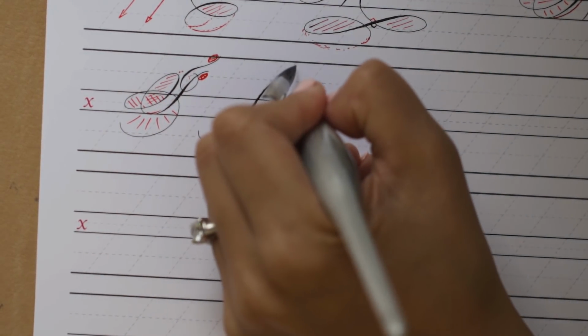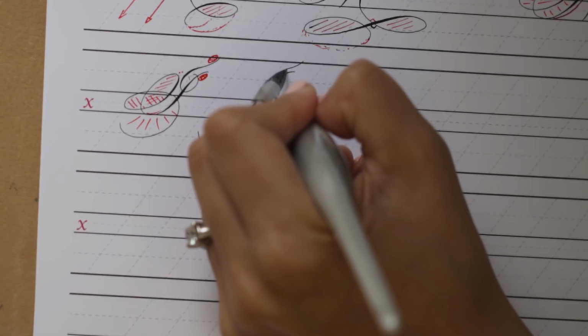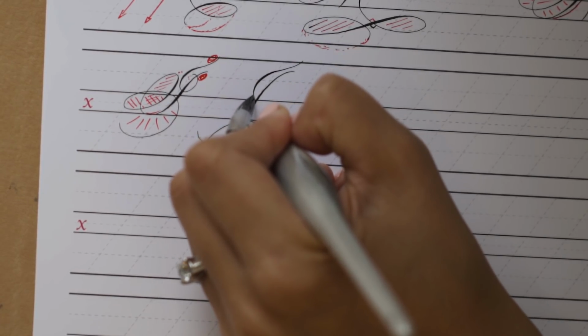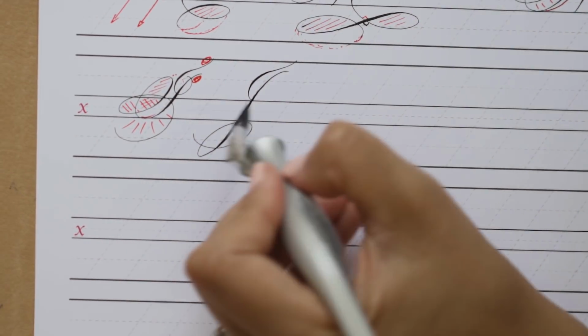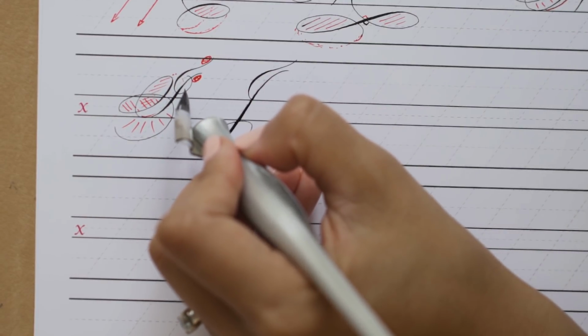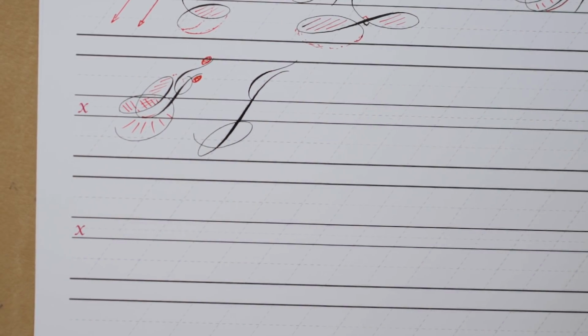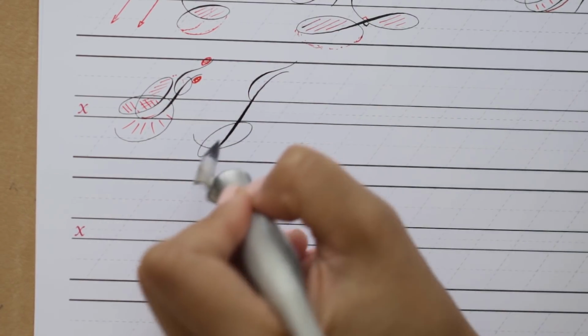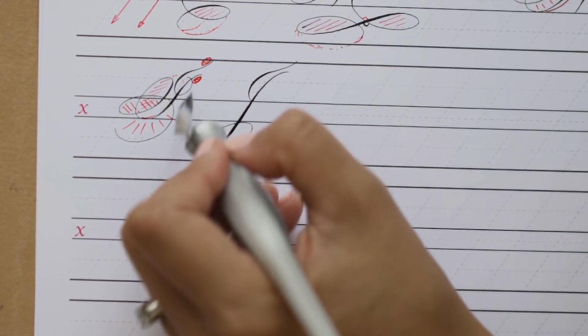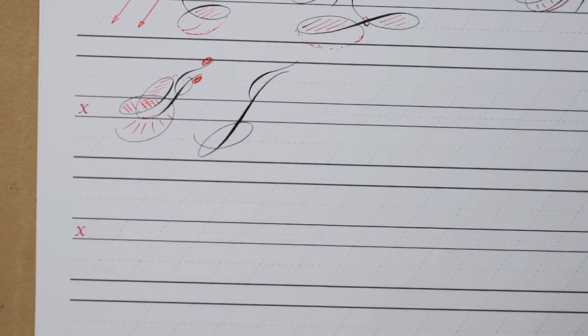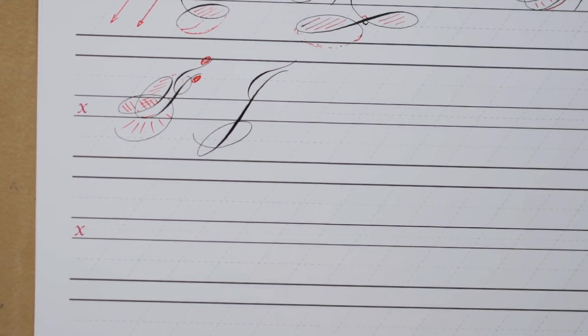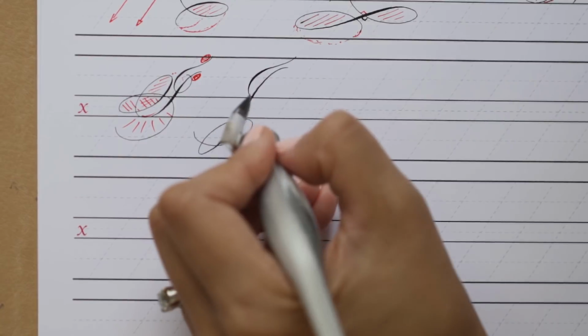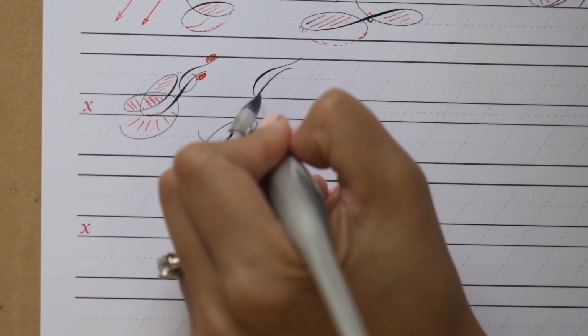Okay, and then I'm going to finish off this letter. So here we can finish it like this, like we did with the I. But what I've come to realize with the J is that because it's such a long letter and there's a flourish down here, I like to add a bit of a flourish on top. So this is one of those flourishes that I've experimented with and just kind of made up on my own.